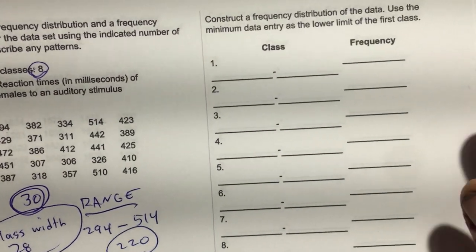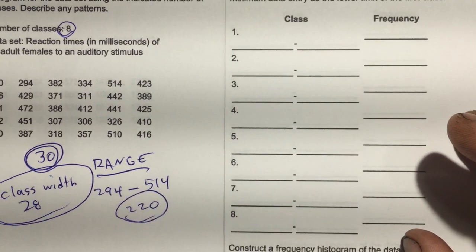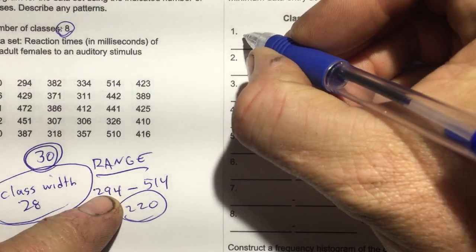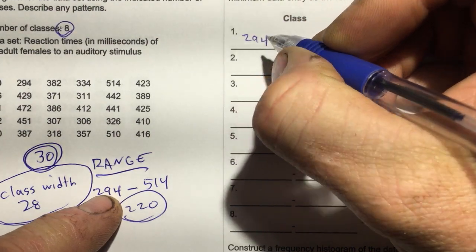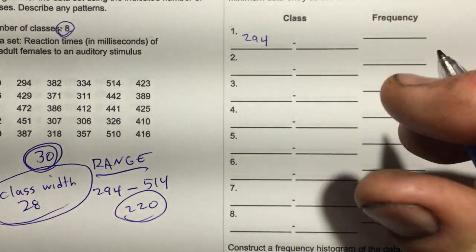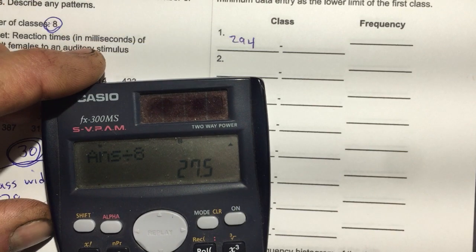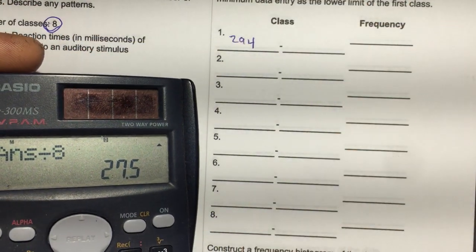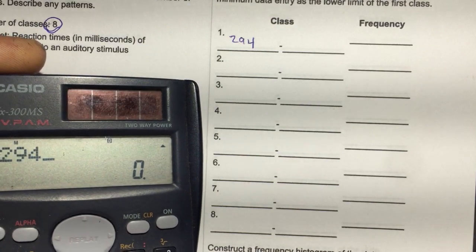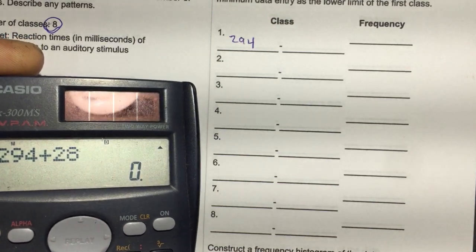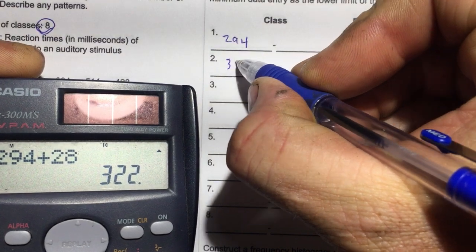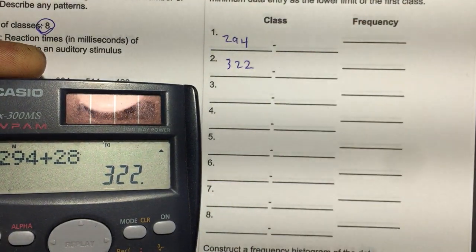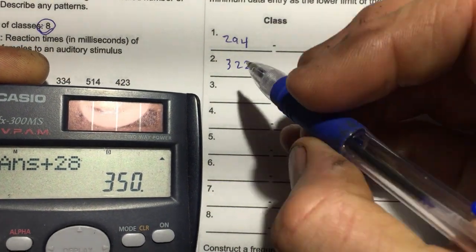All right. Our lowest number was 294, so it's going to be here. My class width is 28, so I'm just going to do a little addition here. We'll go straight down. 294 plus 28, 322. Plus 28, 350.